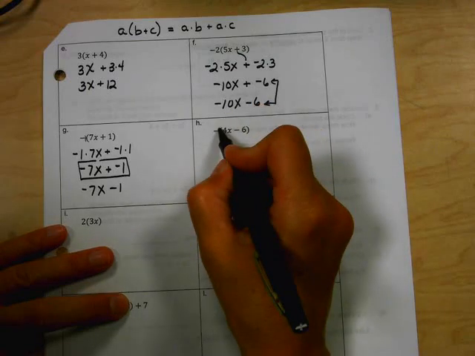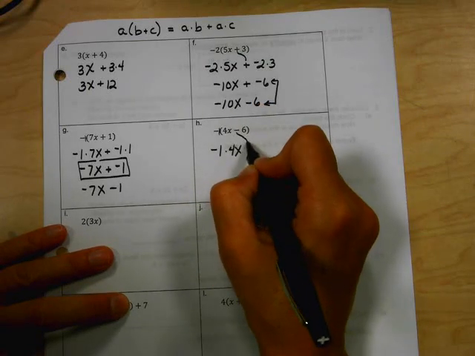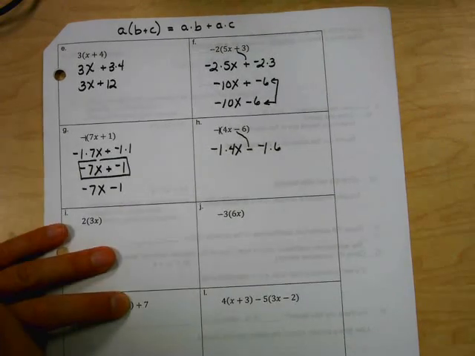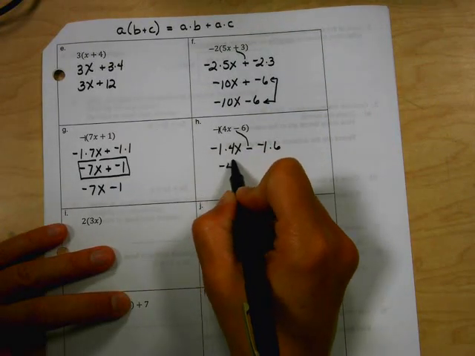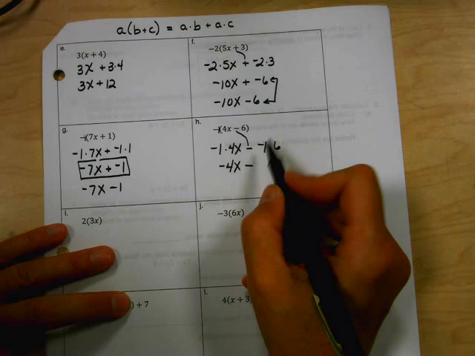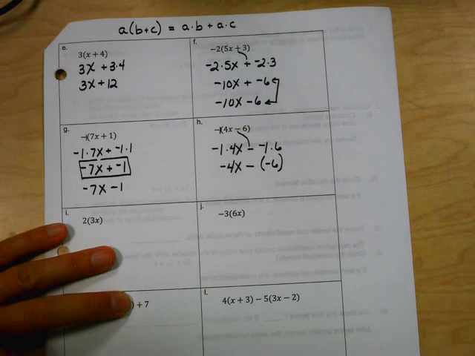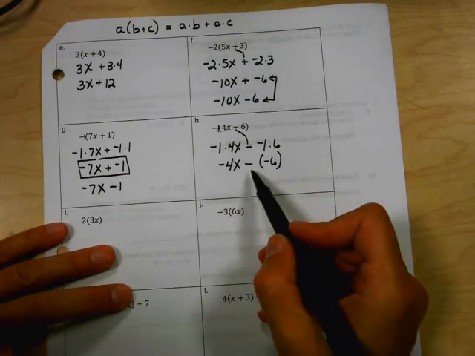Okay, let's do this one. So negative 1 times 4x. I'm going to bring down my negative. Then negative 1 times 6. Okay, negative 1 times 4 is a negative 4x, minus negative 1 times 6 is negative 6. Now, you can leave it like this, but I think there's a better way to write it.